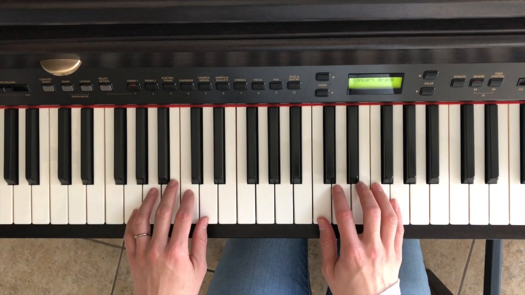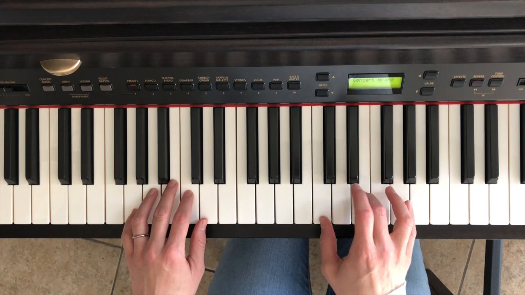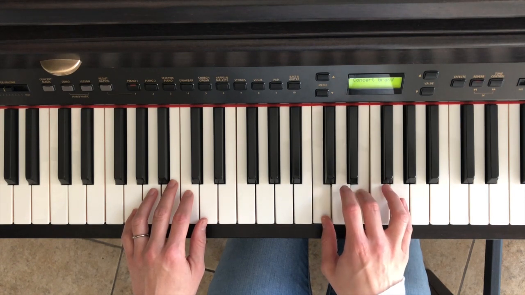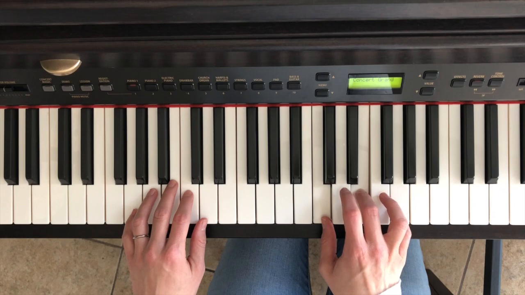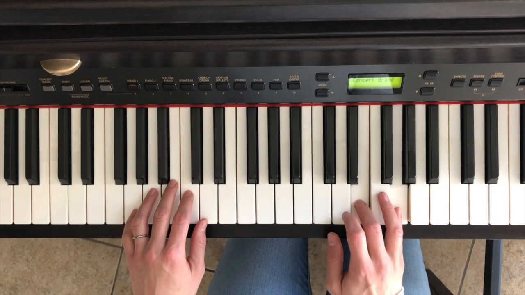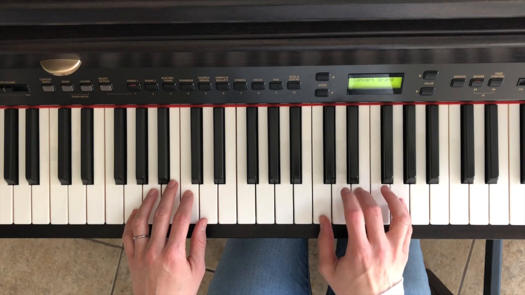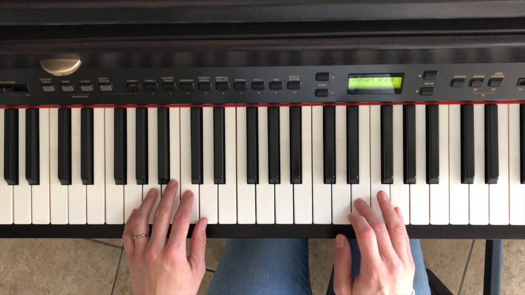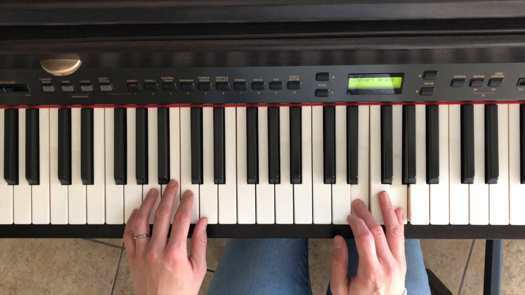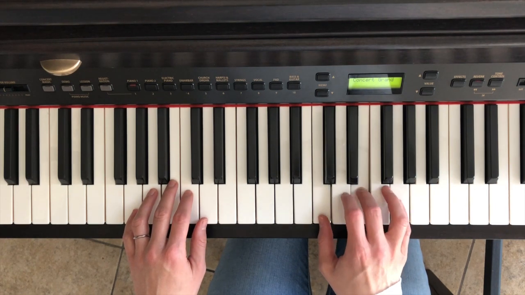And then what comes next with our right hand, we're going to go back to this interval of a third, and then that interval of a third. So let's do that again. One more time.